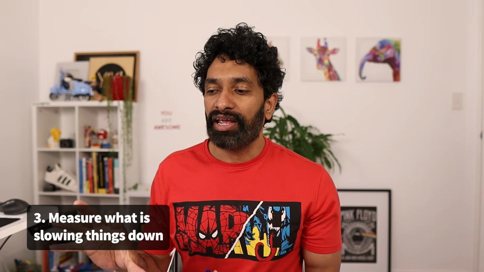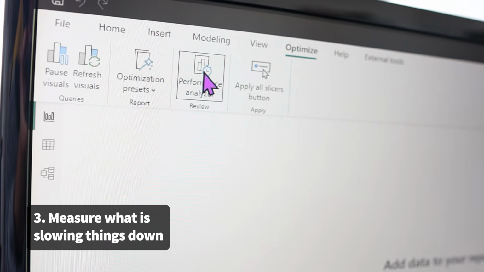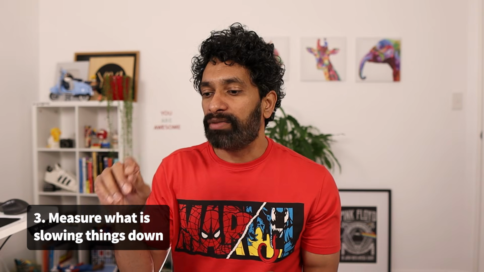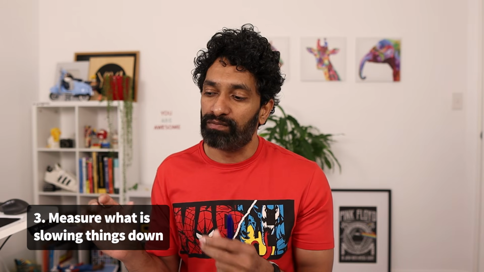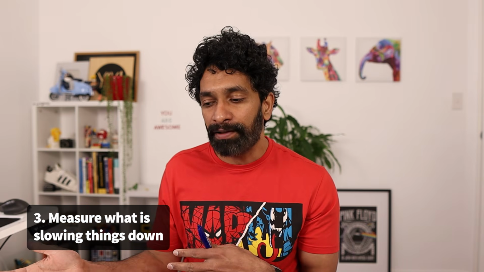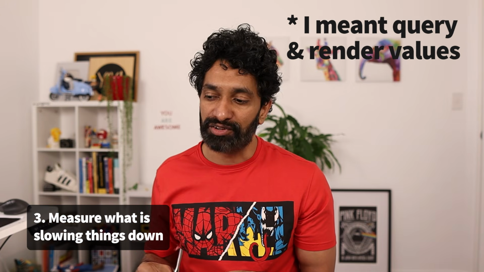Even if that could not solve the problem, then I will use a performance profiler. Power BI has a built-in profiler option so that I can run it and then measure for each of the elements on the page how much time they are taking, both for query as well as rendering. And then I will try to attack the items that have very high render values.